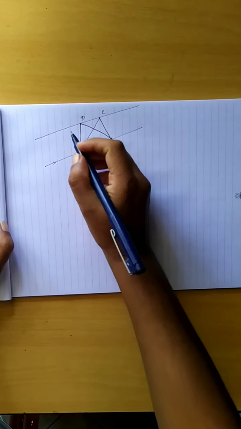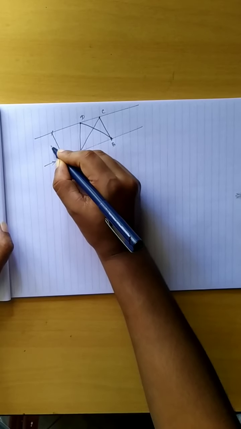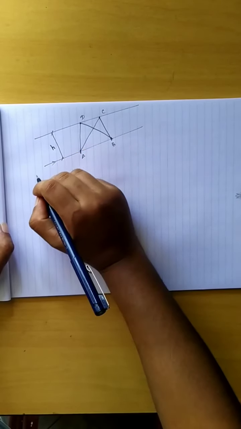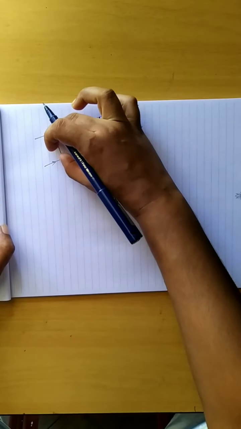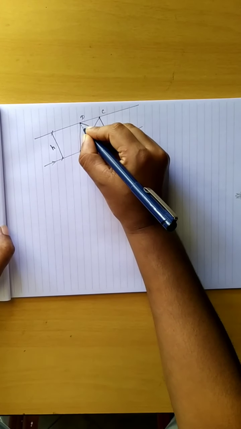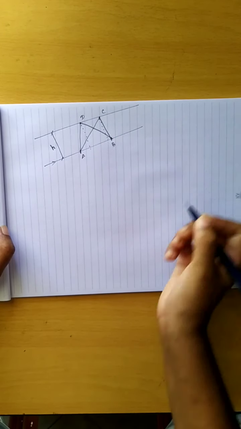Then the perpendicular distance between two parallel lines is equal everywhere. Therefore, the perpendicular height is h everywhere. Here that is h, and if you consider here, that is also h.